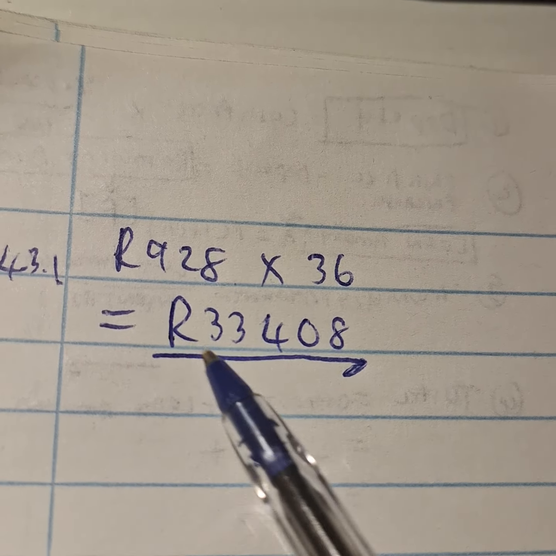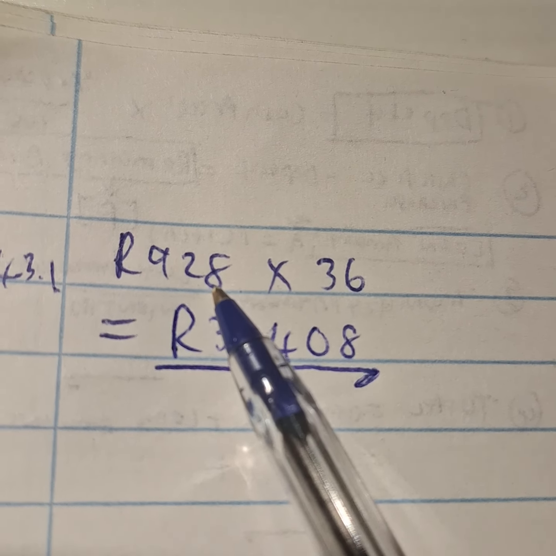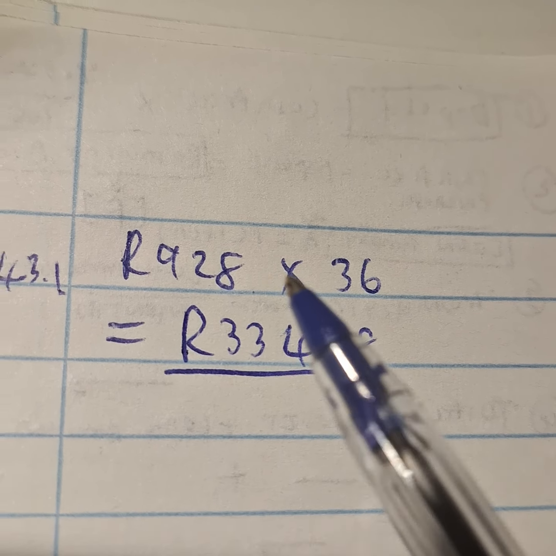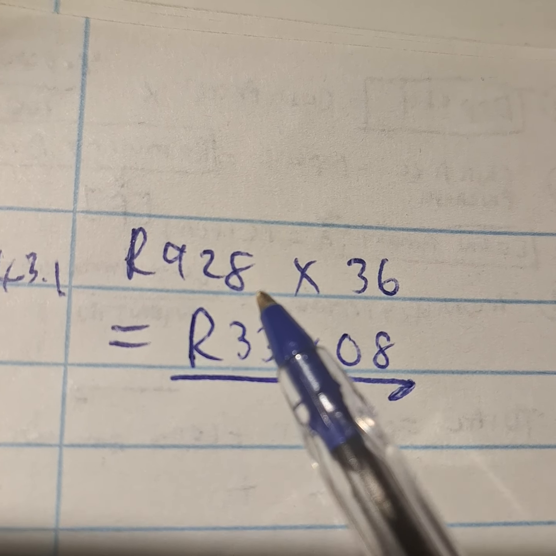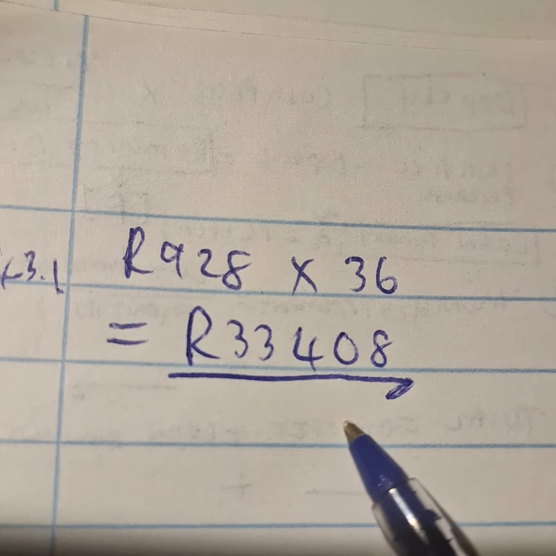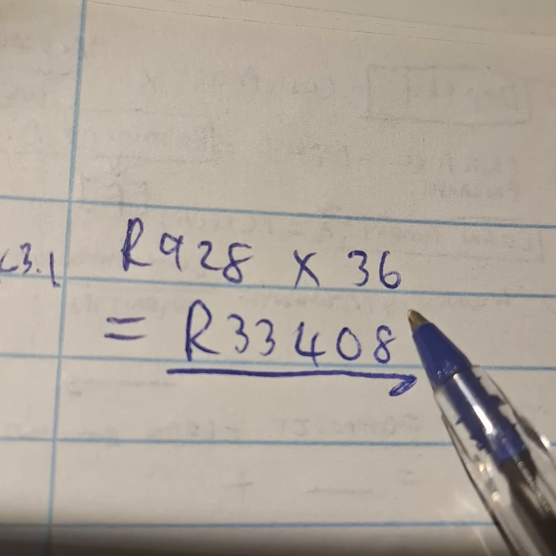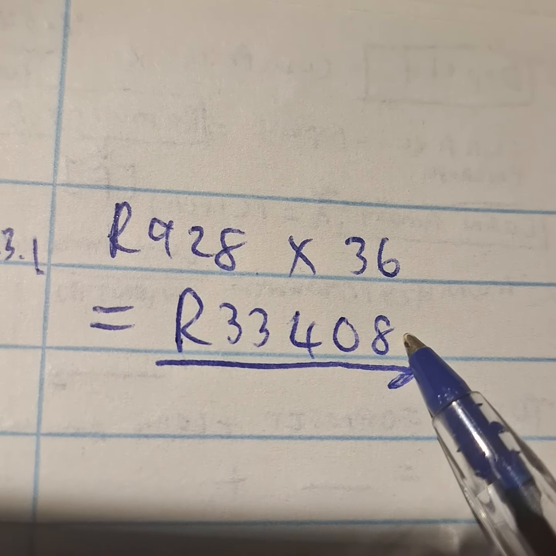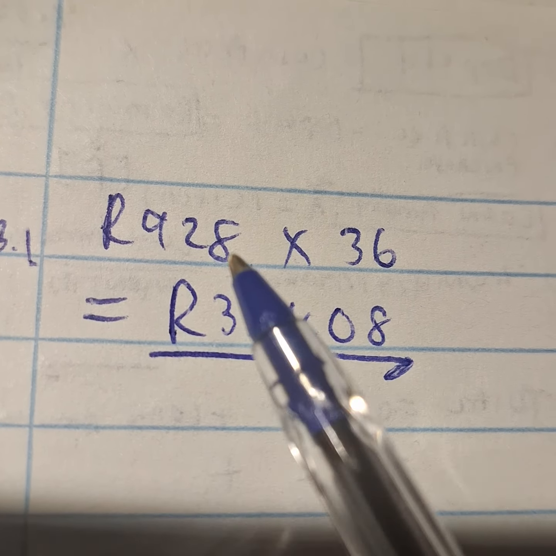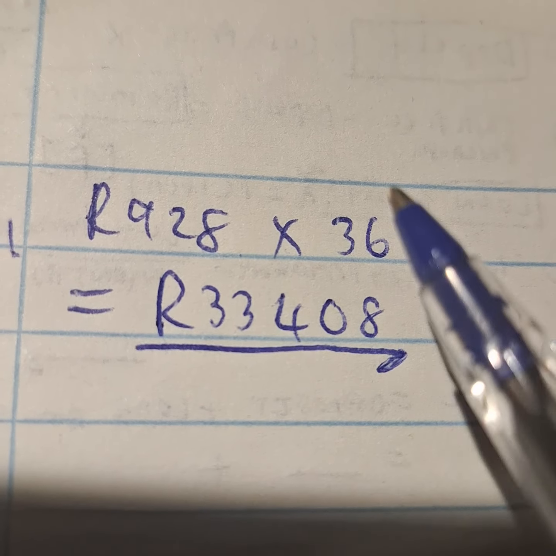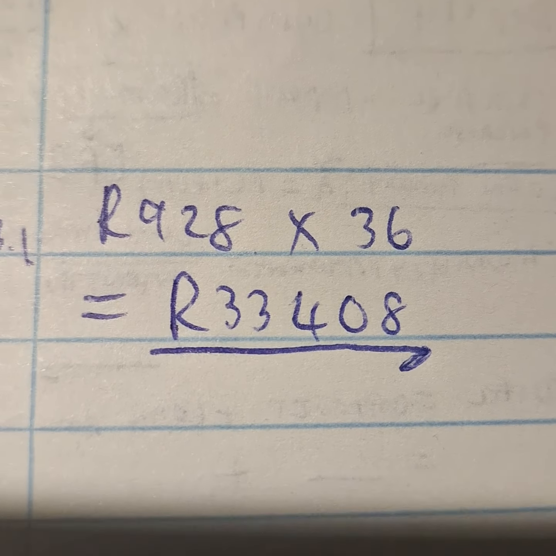Remember, this includes the interest charged on whatever the purchase price was. The purchase price would obviously not be 33,408 rand, but the 33,408 rand includes the interest rate charged on whatever the purchase price was.